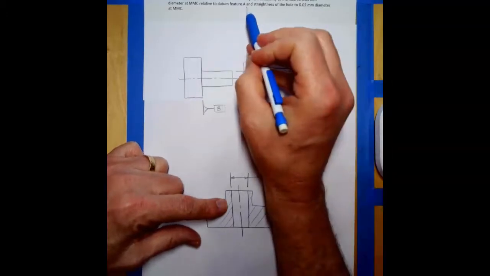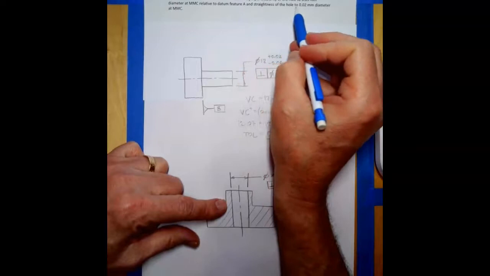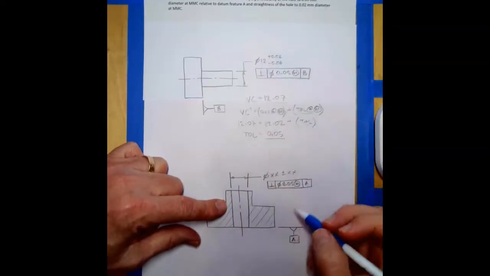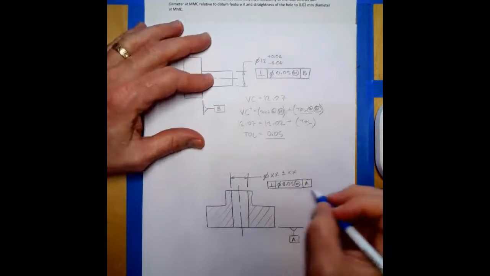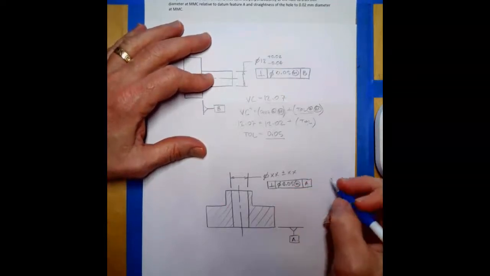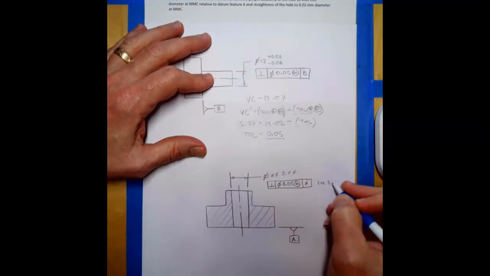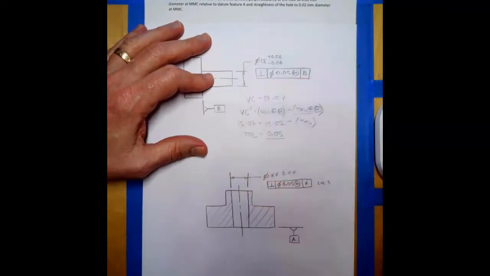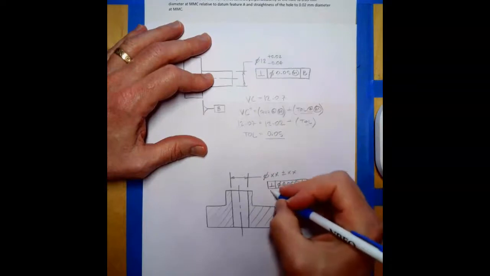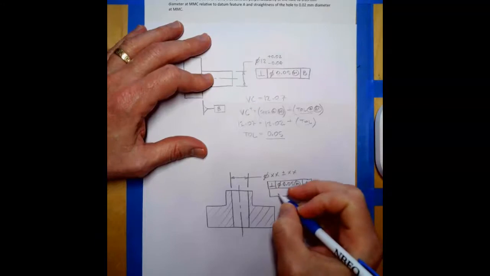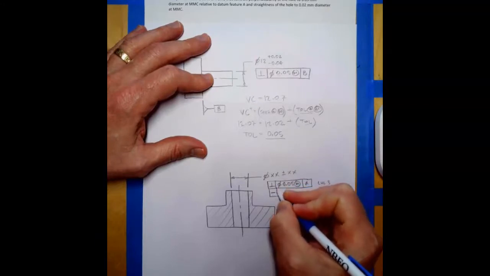Then it goes on to say, and straightness of a hole to 20 thou at MMC. Well, remember, perpendicularity or orientation tolerances are a level 3 tolerance. Straightness is a form tolerance, which would be a level 2 tolerance. So we would put that underneath this, and it would be straightness.